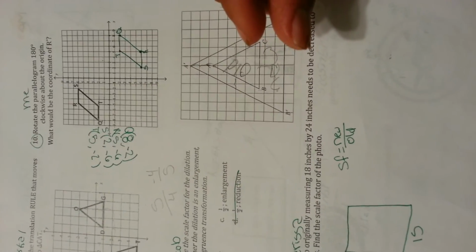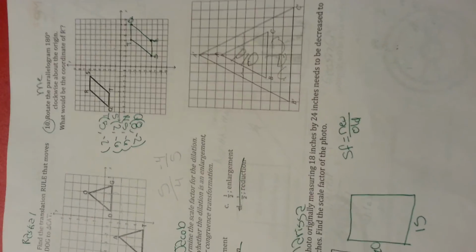So it just depends on, looking at it, it wouldn't be half of an inch bigger. It would be 2 inches bigger. So that's how I got the answer for 11.